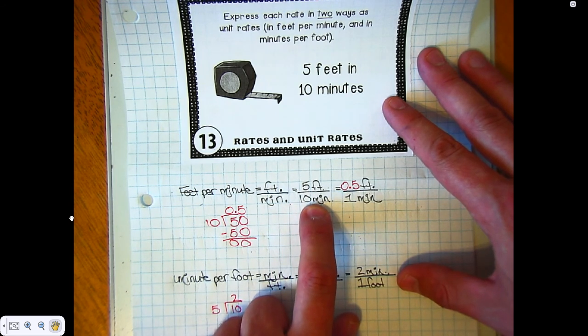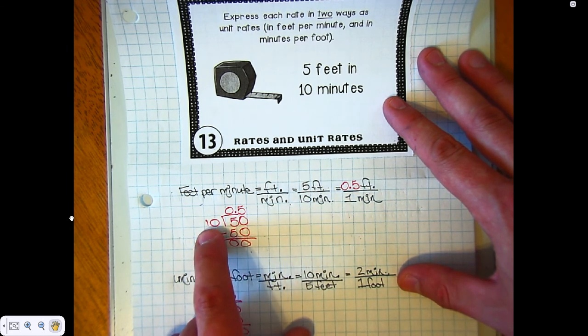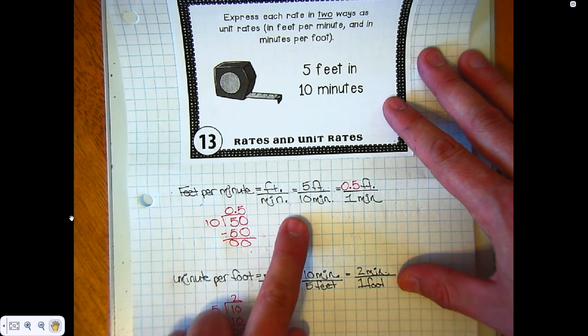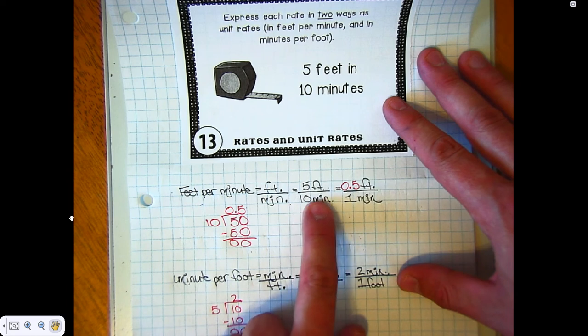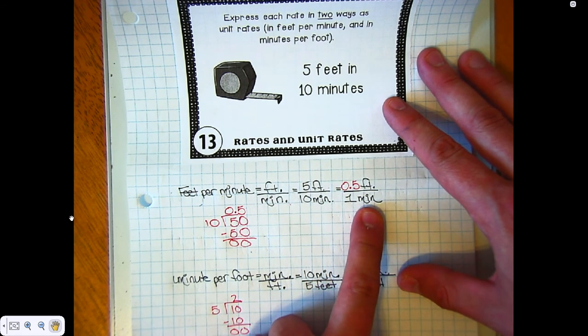In order to get this into a unit rate, I have to divide the numerator by the denominator. So I had 5 divided by 10. Well, I know 10 doesn't go into 5, so I have a 0. Then I include a decimal and a 0 here. 10 does go into 50 5 times. So 5 feet in 10 minutes converts to the unit rate of 0.5 feet in 1 minute, or half a foot.